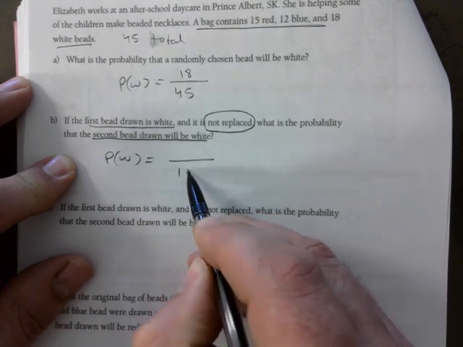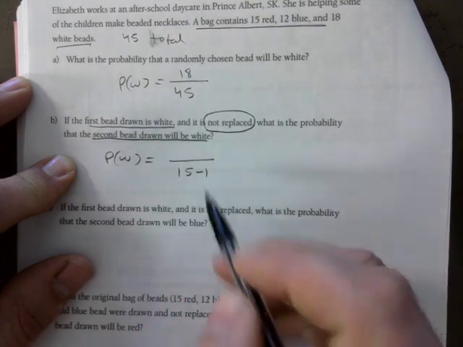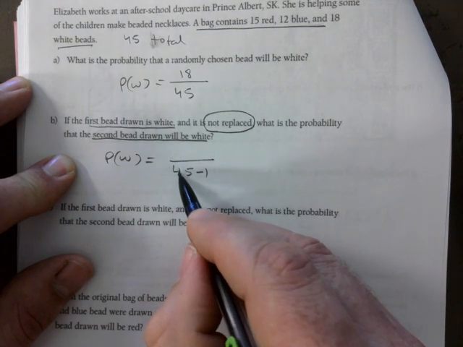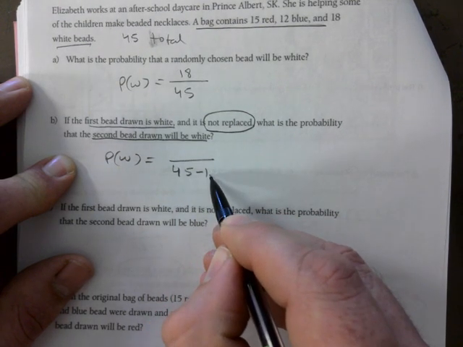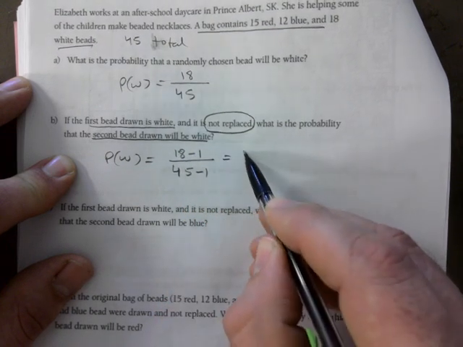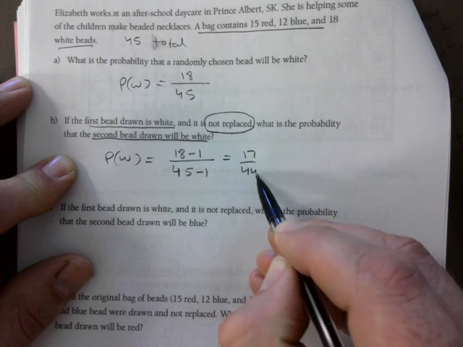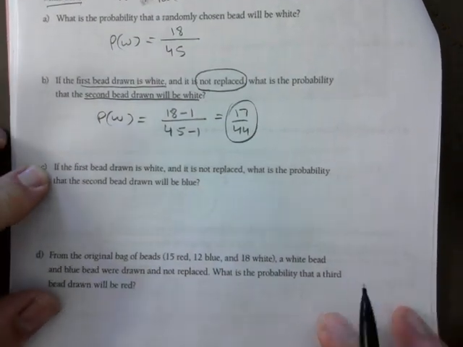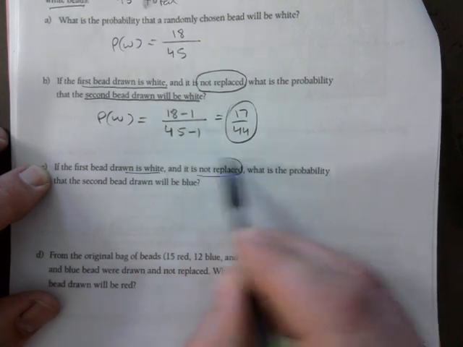In this case, the first one is removed, right? So we are down to 44. Oh, sorry, 45. 45 minus 1, my bad. We used to have 18 white. We lose a white one, so this is 17 over 44. That's what you're after there. The first one was a white one, not replaced.